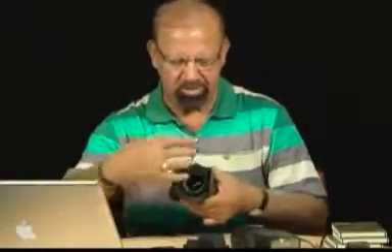Now we have this arrangement. On this I can fit any of these lenses or the filters and take the picture according to my choice.